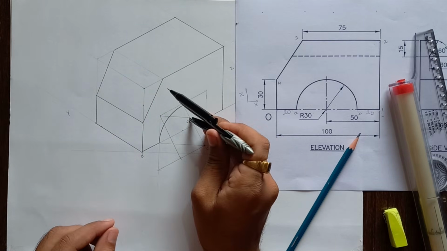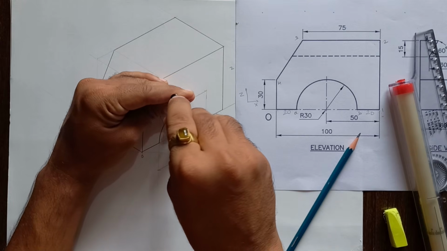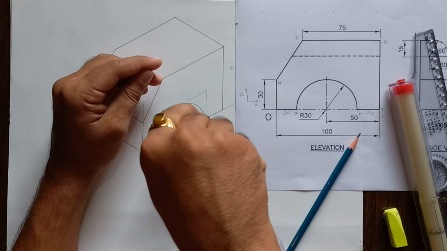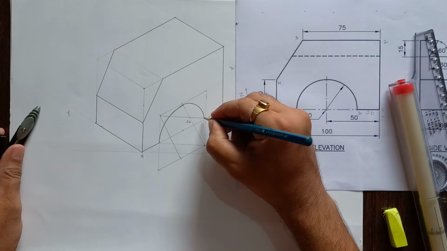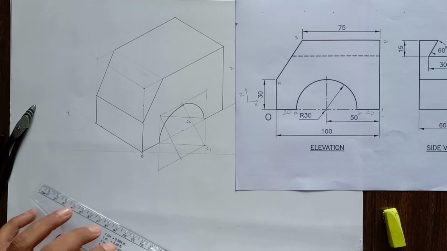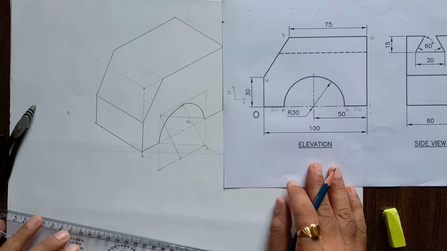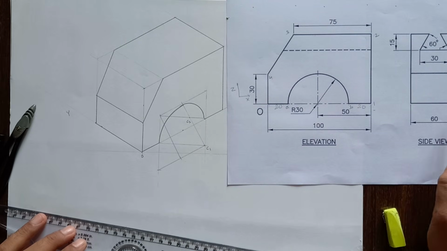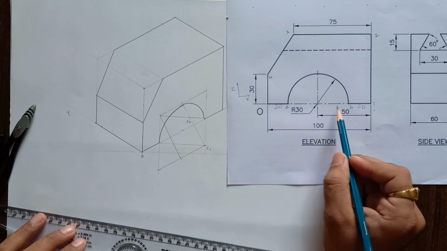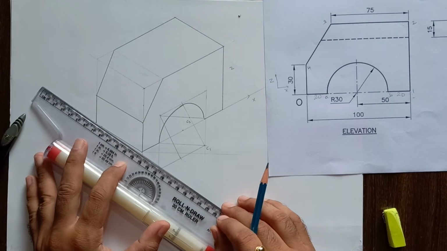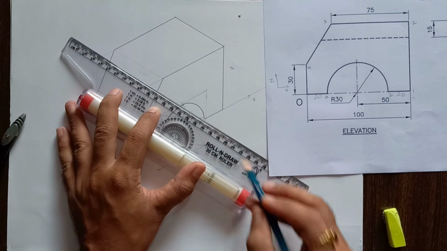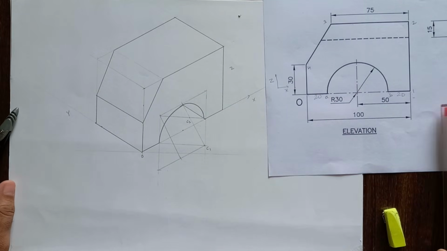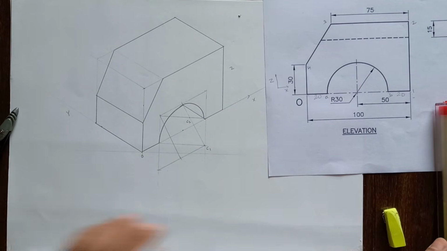Now similarly, take the compass and place the metallic pointer on the C2 point and join it. Now we have completed the upper half circle for this problem. Now here, this circle's depth is 60 mm. This circle is throughout, so with the help of a single line along the width side, we can show the depth of the circular hole. The half circular hole is throughout.